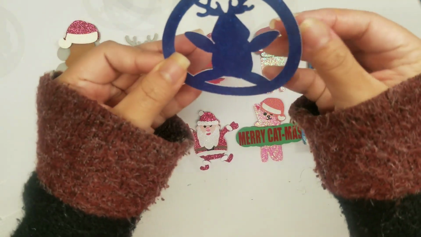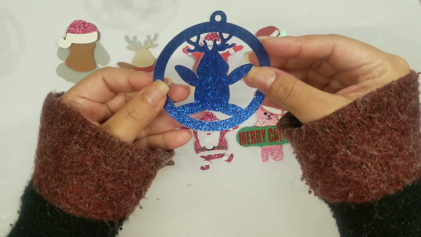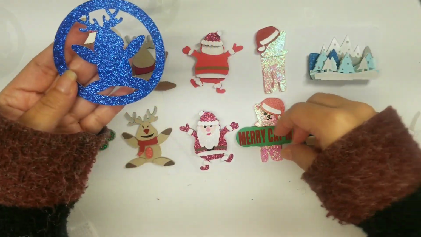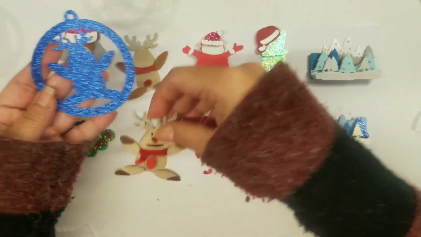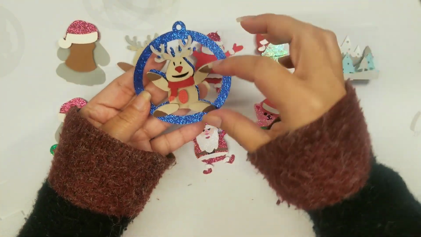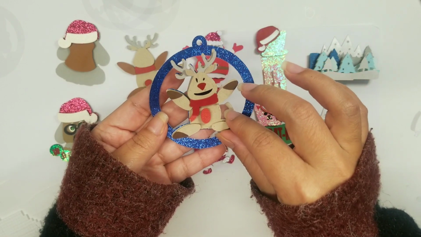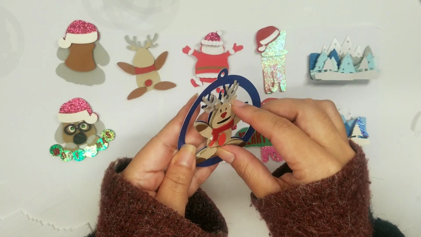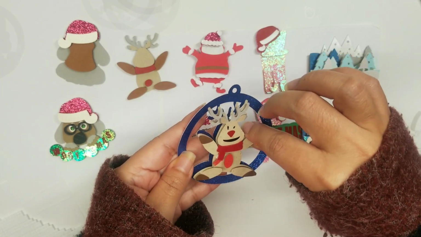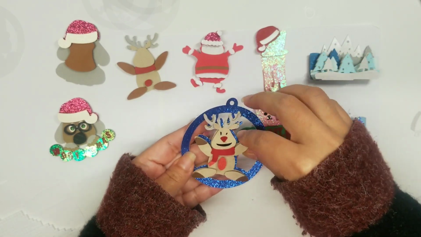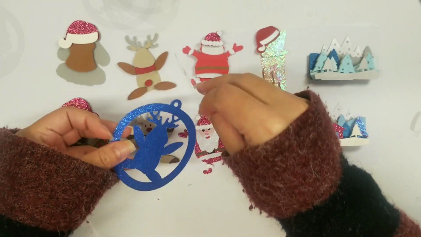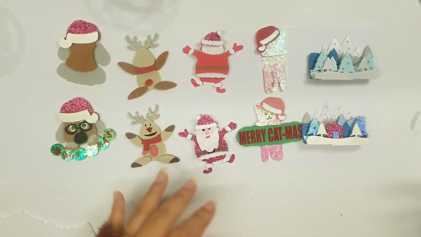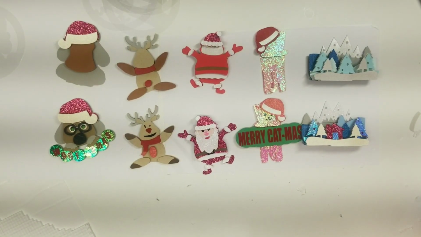Now I will also be using glitter for a different design that we can use. This is for Rudolph, and again the front is gonna be like this on top, and then the back is gonna be attached to the back. That way we have an ornament frame that has color instead of being transparent.